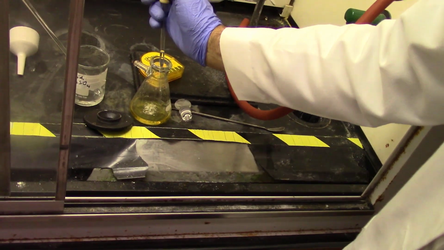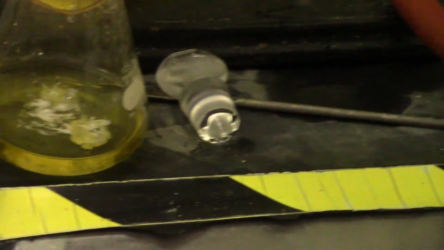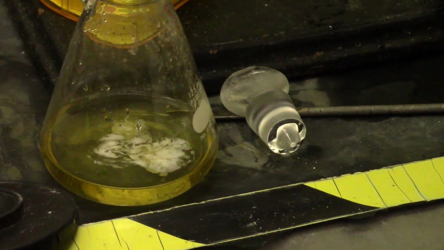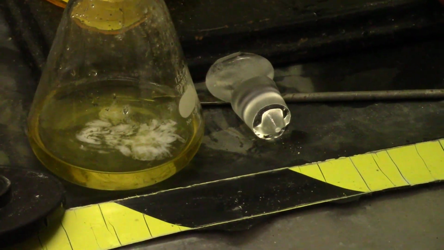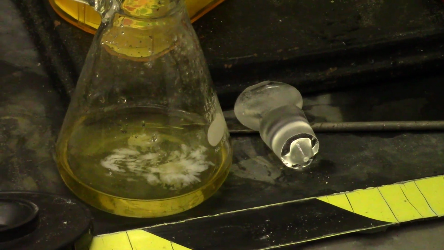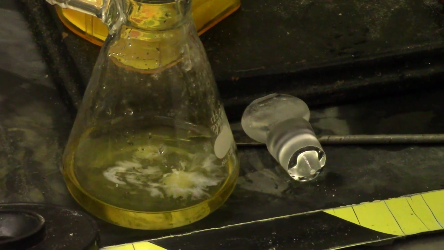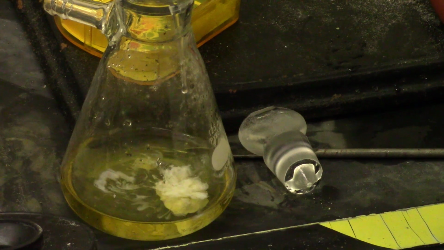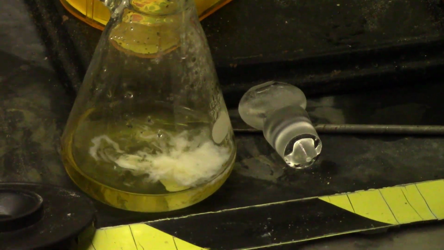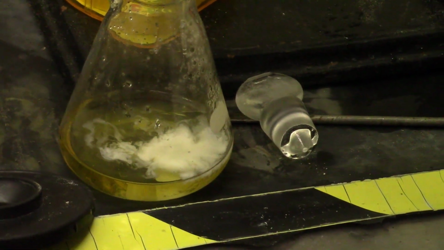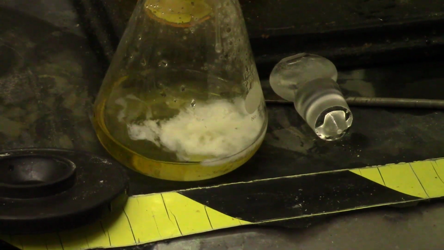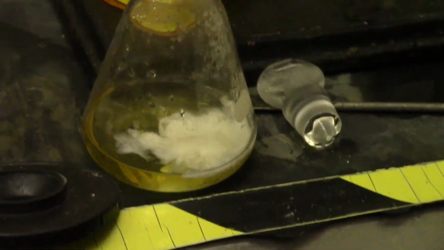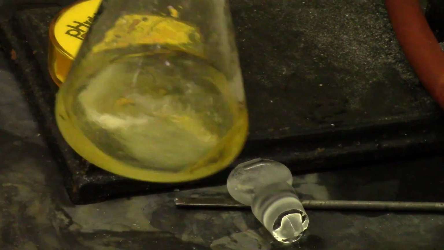And that's why, as soon as I acidify it, you see a precipitate, because the product, phenylpropanoic acid, is not soluble in water, especially in cold water. So you can see I can keep doing it. I get more and more white precipitate, and I also shake it to make sure enough acid has been added.